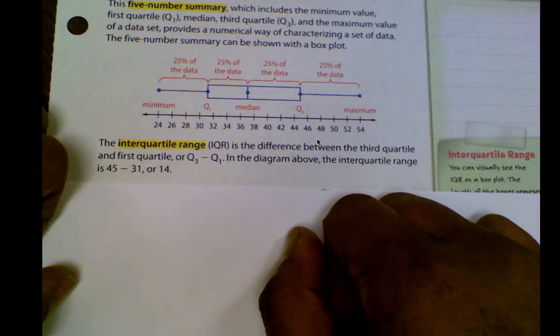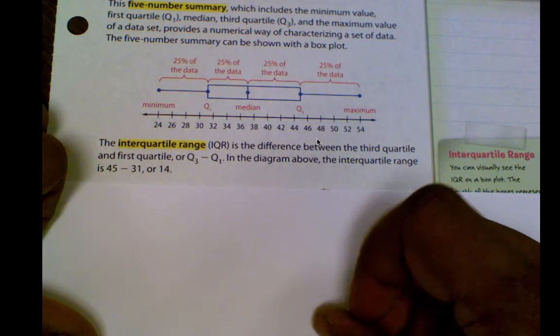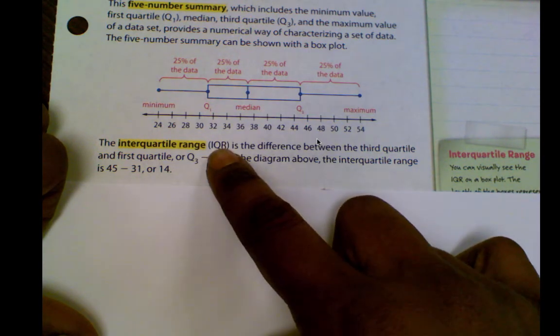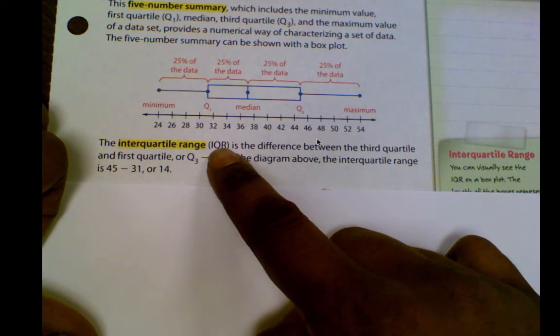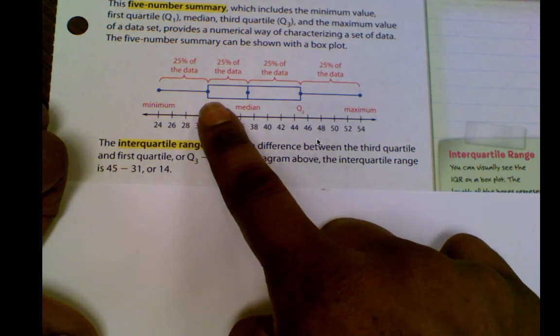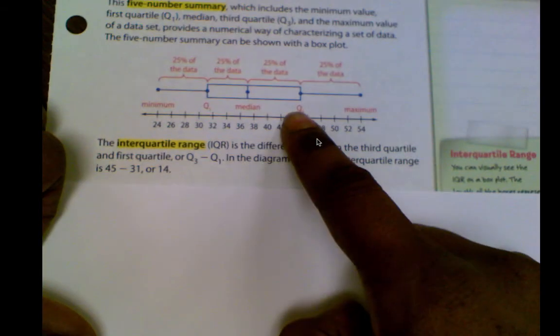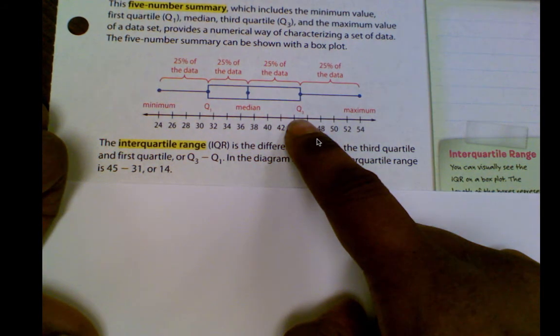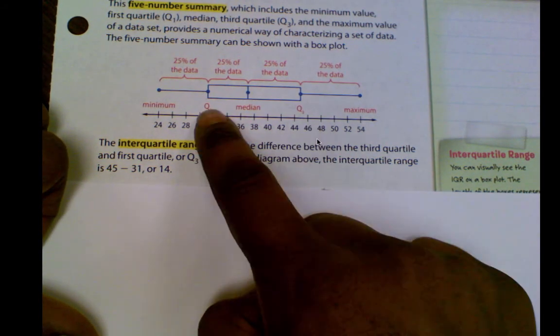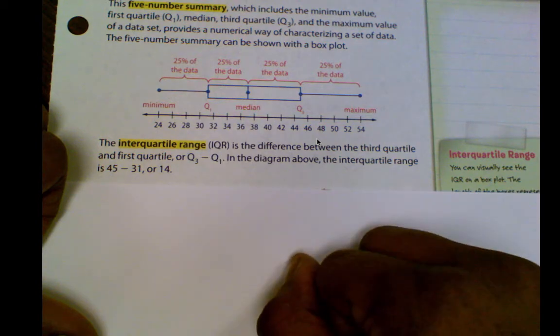Now, a box plot is very beneficial because it helps you to see the interquartile range, or the IQR, which is what we use for an abbreviation. And the interquartile range is simply the range between the first quartile and the third quartile. So to get that, you simply take the third quartile and subtract the first quartile, and that gives you the interquartile range.